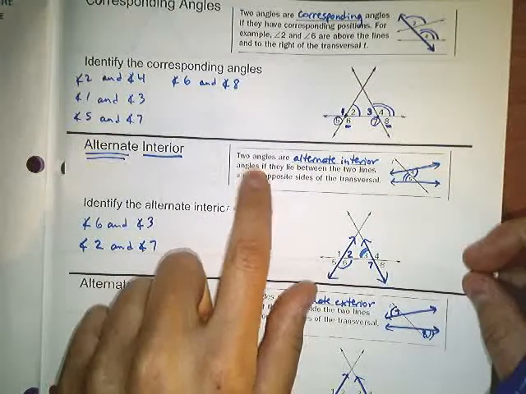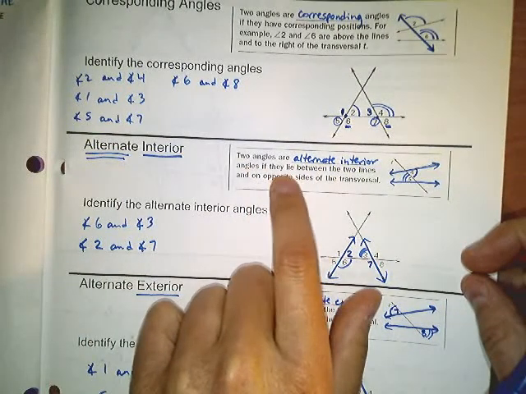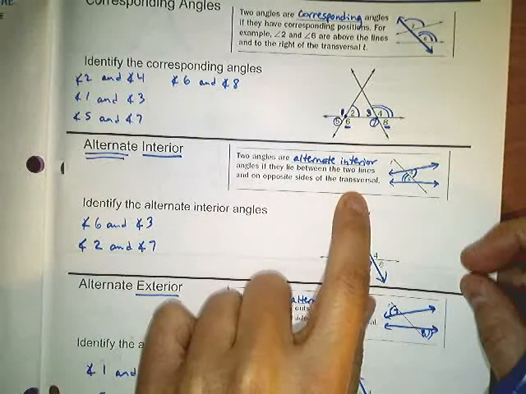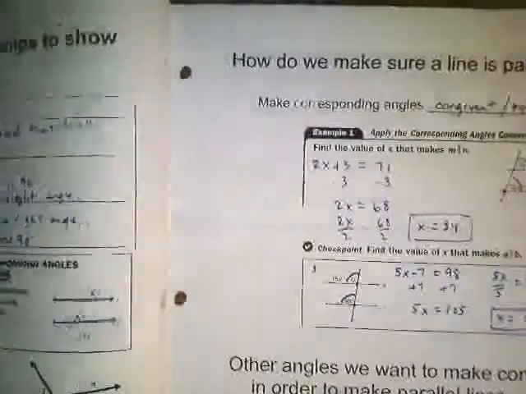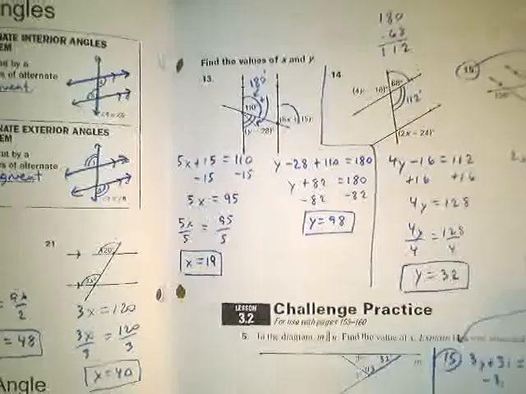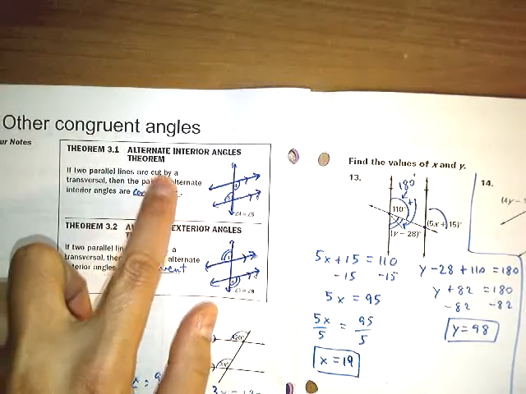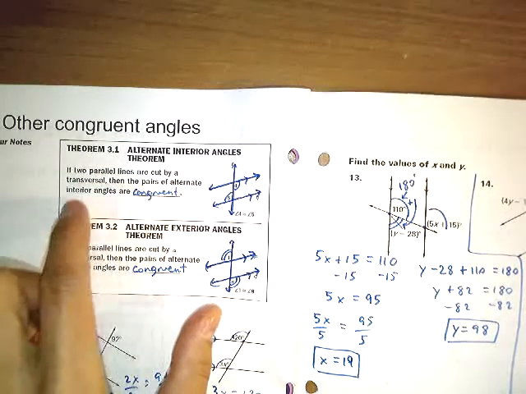Now, I'm sure there was an alternate interior angles original postulate or theorem back here on this page. It says that if two angles lie between two lines on the opposite sides of a transversal, then they are called alternate interior angles. Now, that one doesn't talk about their parallel nature, does it, of those two lines? So I'm just trying to find if we stated the theorem in the original way. Yes, alternate interior angles theorem. There we go. So this one says if two parallel lines are cut by a transversal, then the pairs of alternate interior angles are congruent.